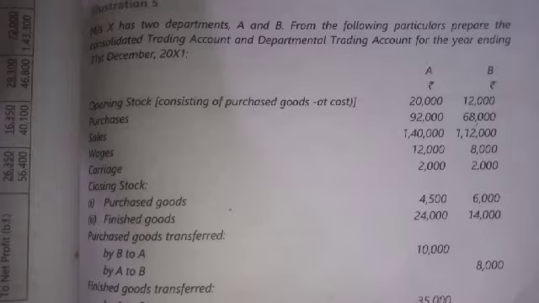Illustration 5. Mrs. X has two departments A and B. From the following particulars, prepare the consolidated trading account and departmental trading account for the year ending 31st December 2011.